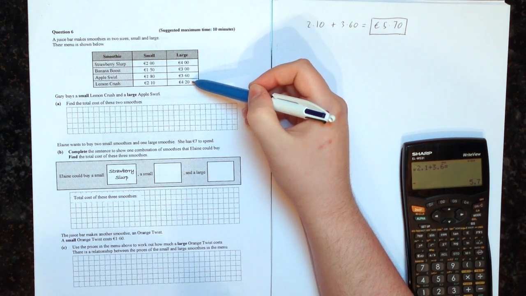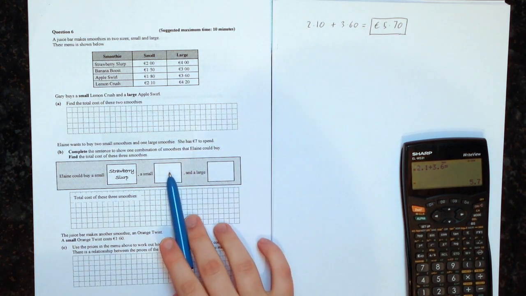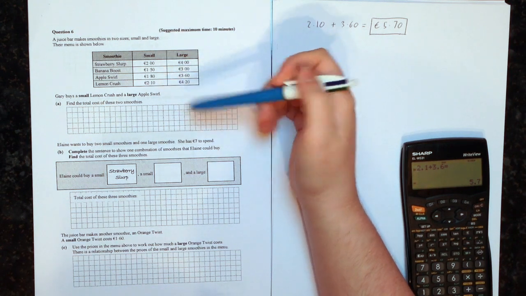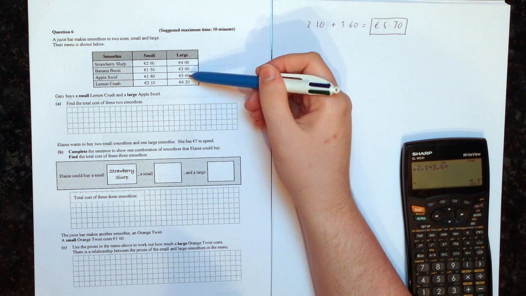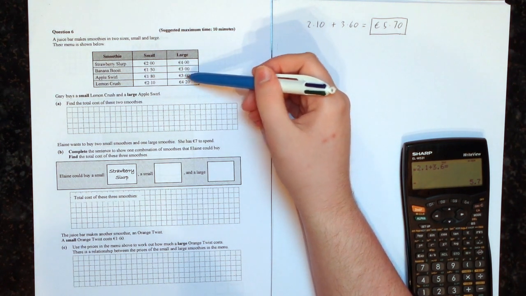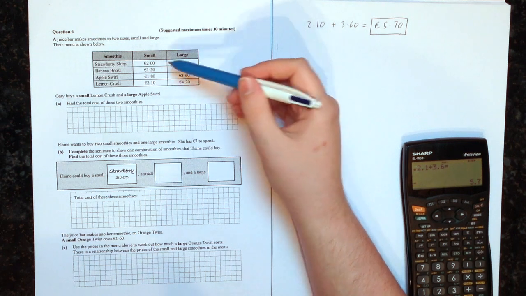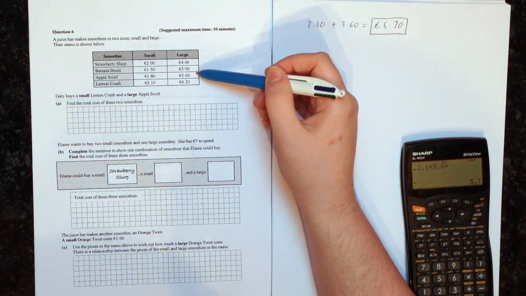It also, for the same reason, can't be a large lemon crush, because if we spend $4.20 of our €5, that only leaves 80 cents to spend on this small drink, and each of these cost more than 80 cents. Now let's take a look. Can it be a large apple swirl? Well, if it's a large apple swirl, that will cost $3.60, so it leaves us with $1.40. And all of the small drinks cost more than that, so it can't be a large apple swirl.